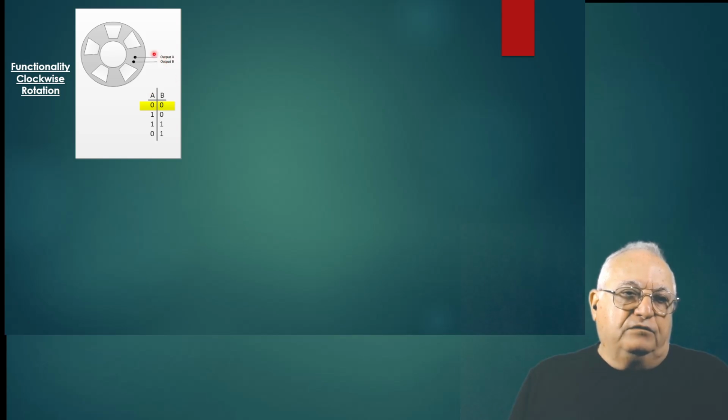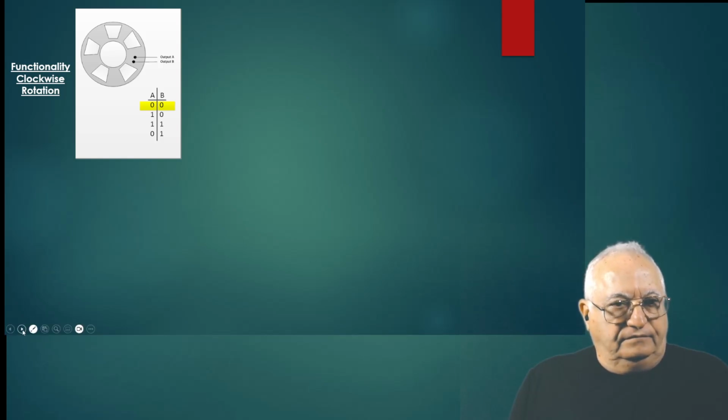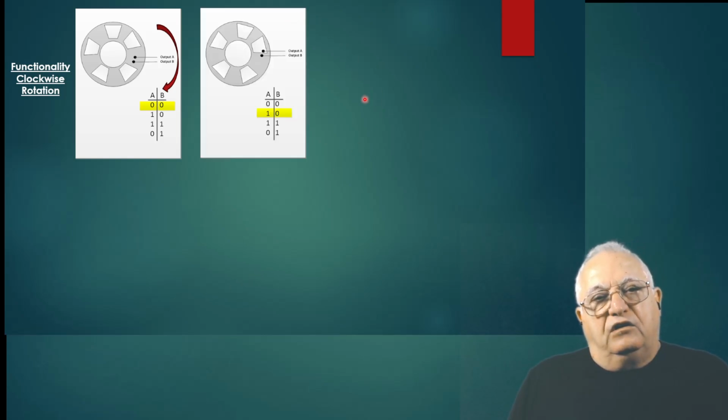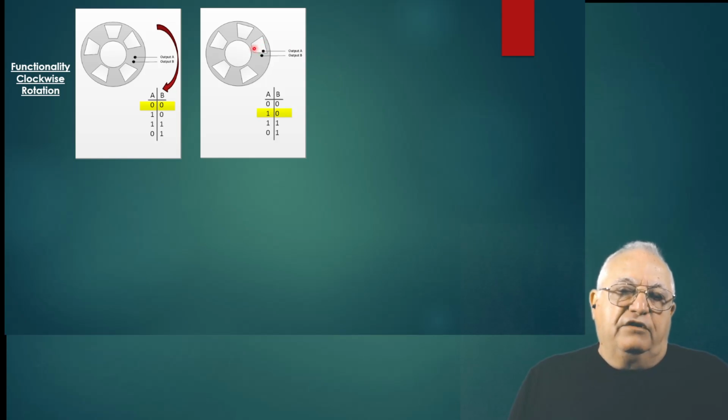We have output A and output B that are fixed. Let's rotate clockwise. When we rotate clockwise, we see that output A reaches the area with 5 volts, while output B is still on the ground. So the output at that point is going to be A1, B0.